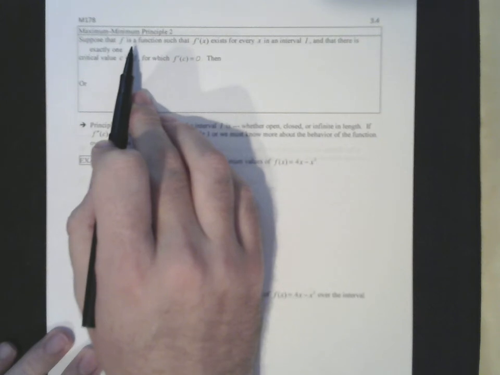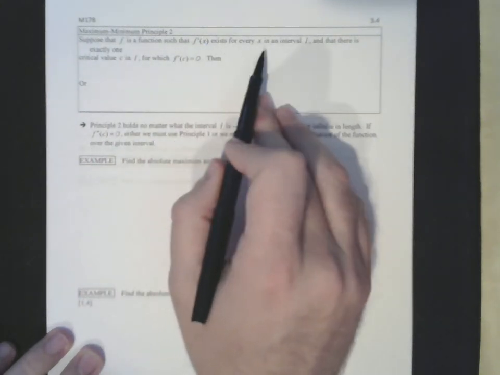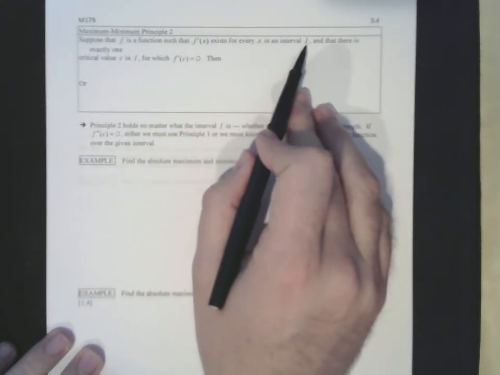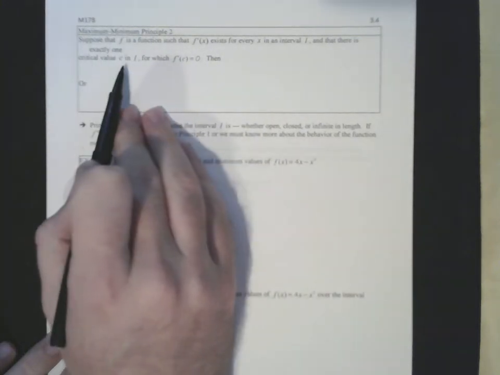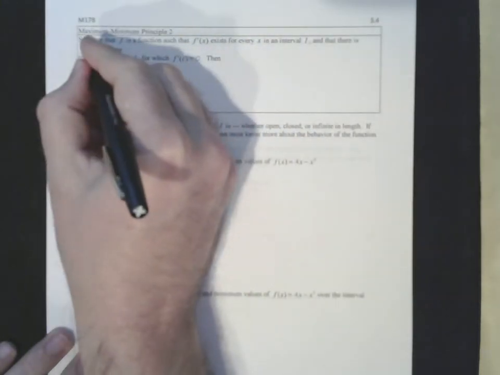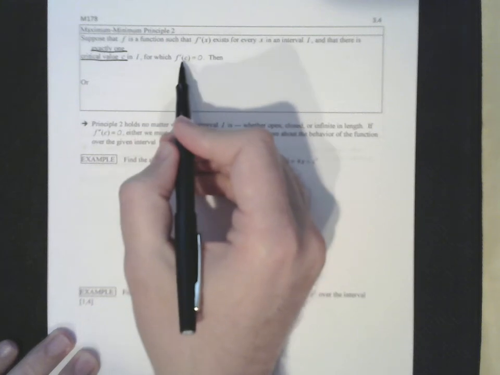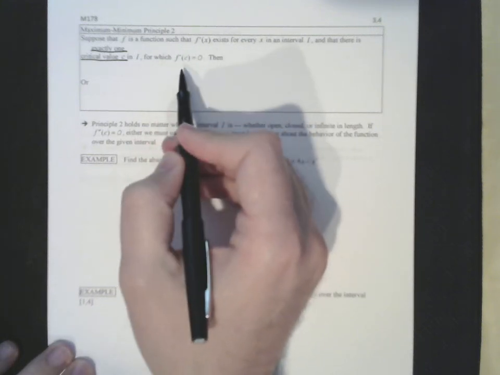So the setup here is we have a function where f prime of x exists for all x in some interval I, and there's exactly one critical value. And this is the important part. There's only one critical number in your interval, and that means that f prime of c equals 0.